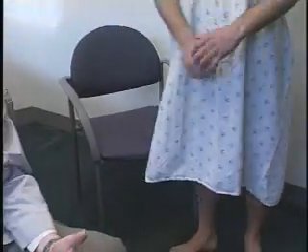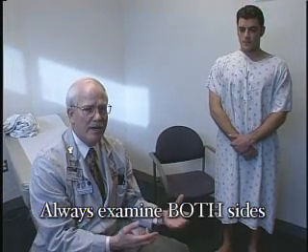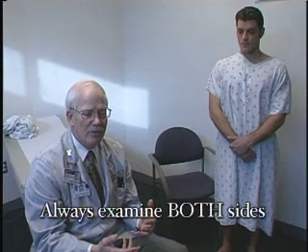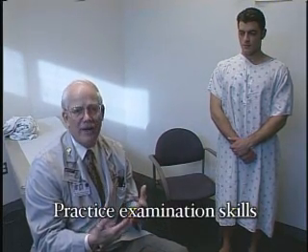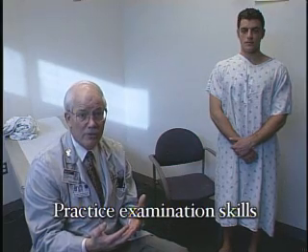I think it's important to note that for the purpose of the examination, I didn't show examining the right and left side, but the right and left side should be looked at at the same time. You should practice, practice, practice. That's the best way to get your physical exam down.